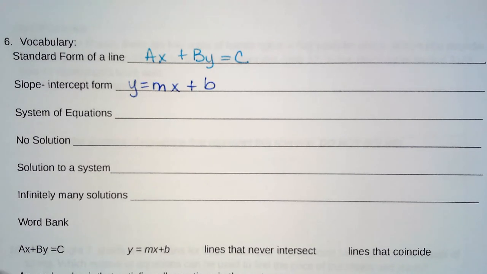Systems of equations: an ordered pair that satisfies all the equations in the system. Now that would be the solution to a system.